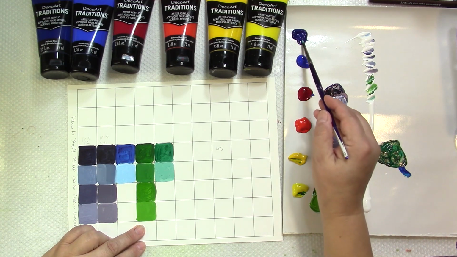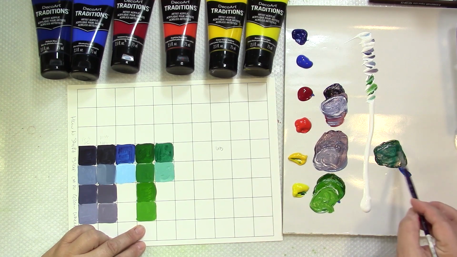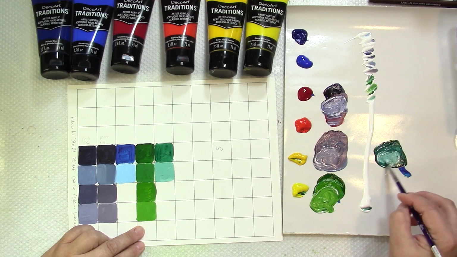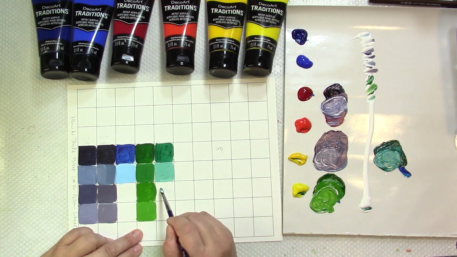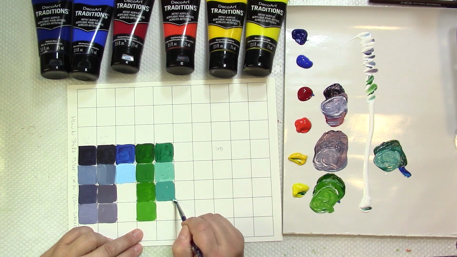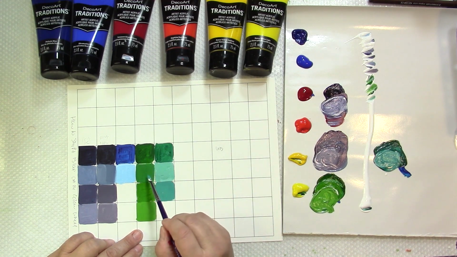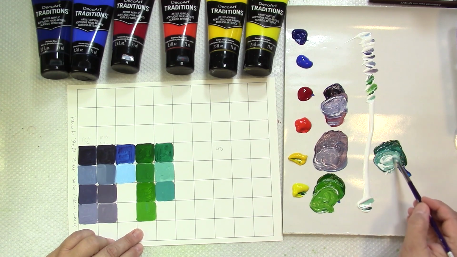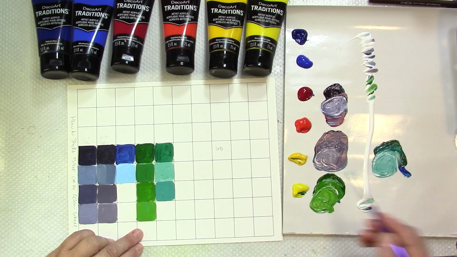Let me go back and add a little bit more blue to that. Let's shift that. And let's add a little bit of white to that. There we go. Look at that. What a big difference, eh? By taking phthalo blue and just adding either Hansa yellow medium or Hansa yellow light, you get two completely different greens.